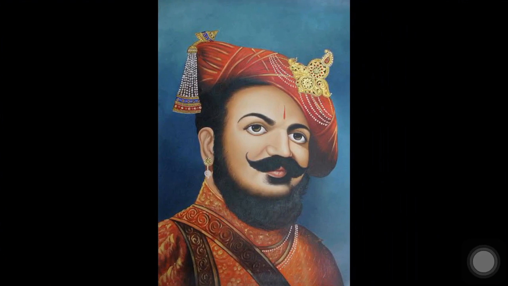Balaji Bajirao. Since he came to power at the age of 20 years, Balaji Bajirao appointed his close relative Sadashiv Bhau to guide him in the administration. He aspired to enhance the image of the Marathas. He took measures to improve the economic state of the kingdom.